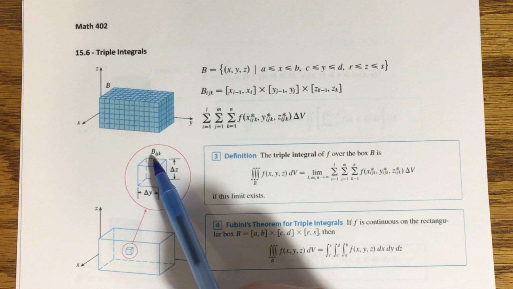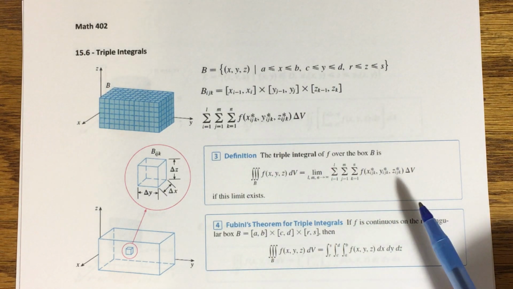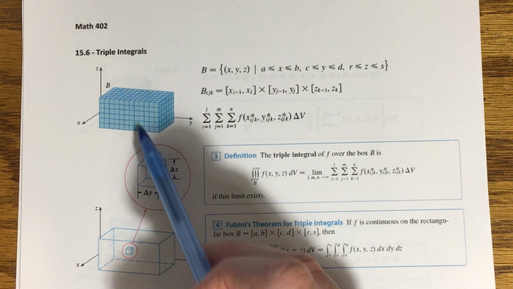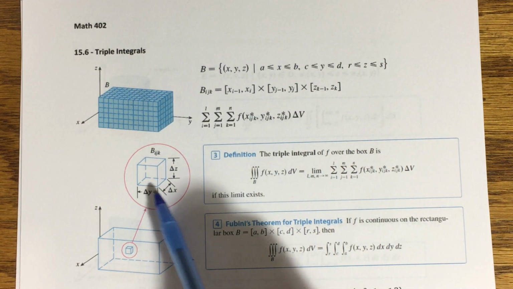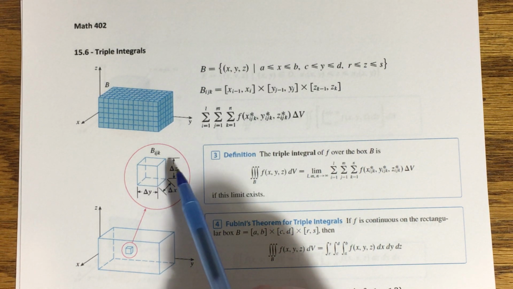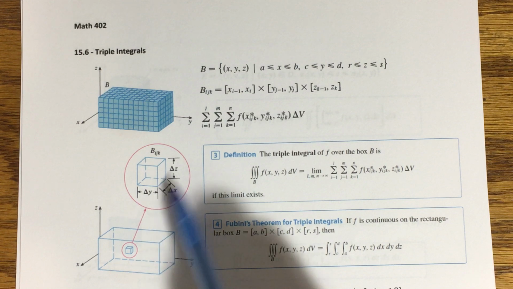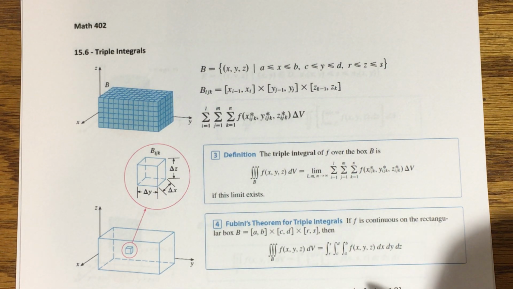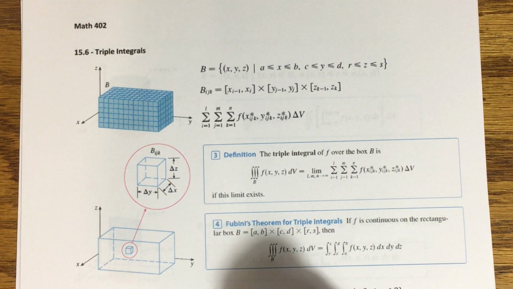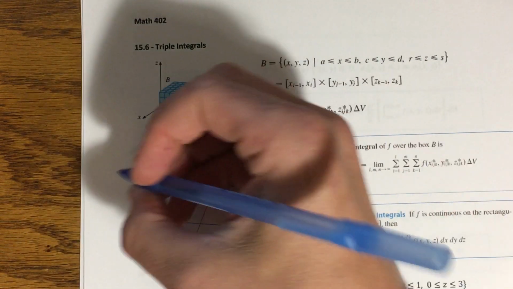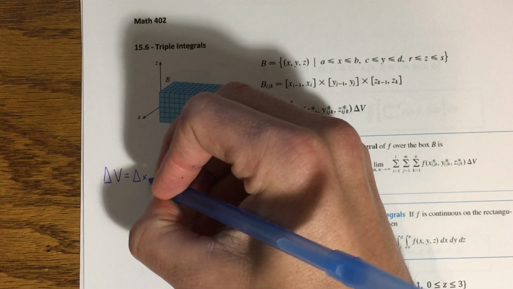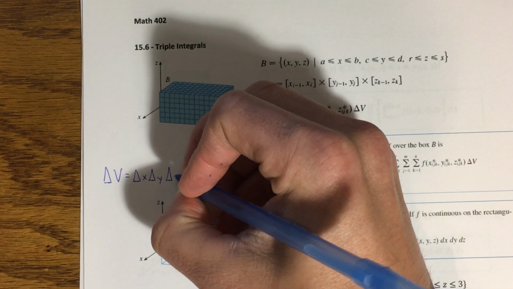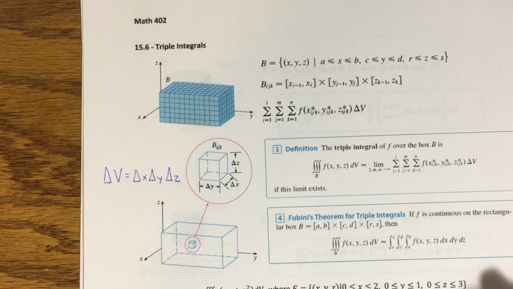The i, j, k are referring to the ith subinterval on my x, the jth subinterval on my y, and the kth subinterval on my z. So if I were to take one of those little boxes and zoom in on it like we do here, we would see that it has length, width, and height, which I'm going to denote by delta x, delta y, and delta z. With that in mind, I can see that the volume of this box, which I'm going to call delta V, is equal to delta x, delta y, and delta z. It's the product of those three.